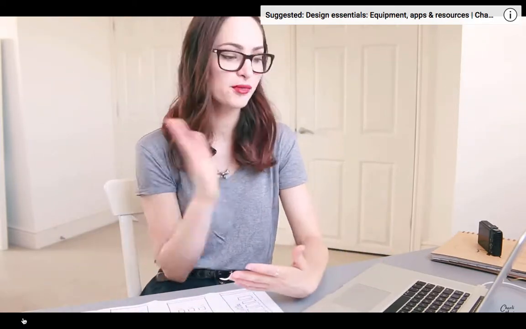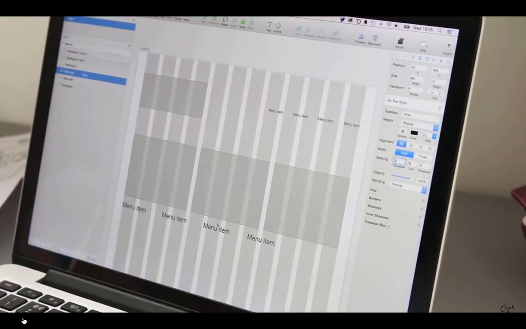I like to use a program called Sketch to mock up my wireframes. I have done a whole video actually about what design software I use for what purpose, so I'll link to that down below. Even though I have some idea now of how I want to arrange the information on my page, when I move on to the computer to lay it out, I'm still just going to use plain grey boxes and the default text.